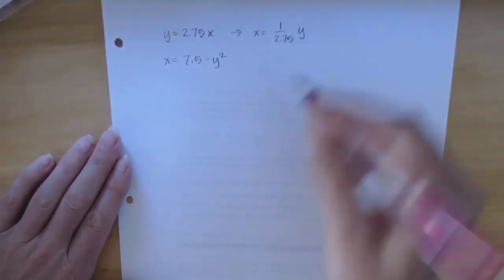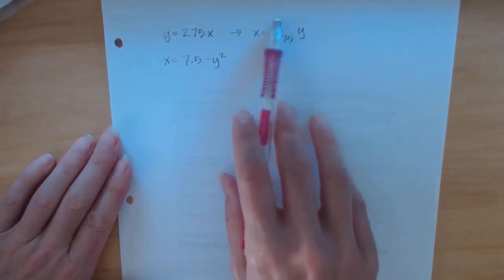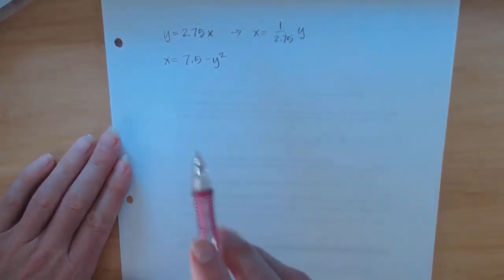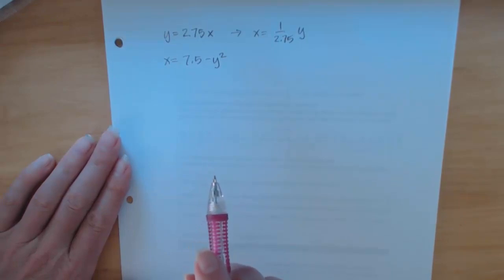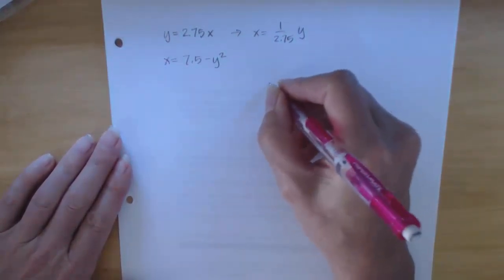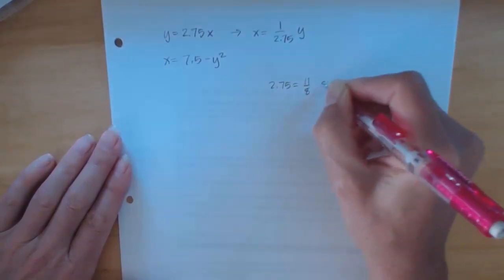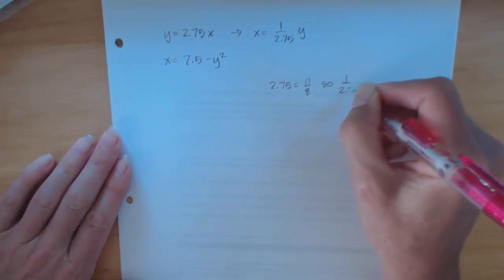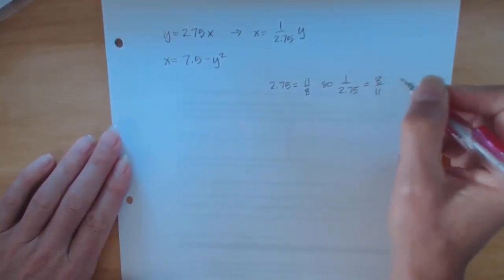and I think this has come up before in this class. Like, you shouldn't do this. You should choose between a fractional representation or a decimal one. 2.75 is 11/8. So 1 over 2.75 is 8/11.